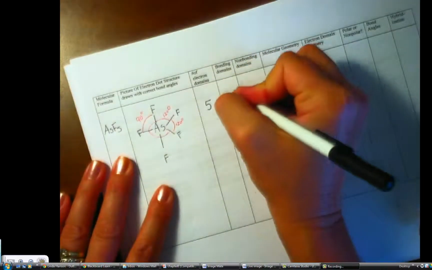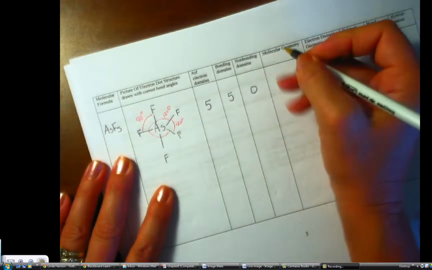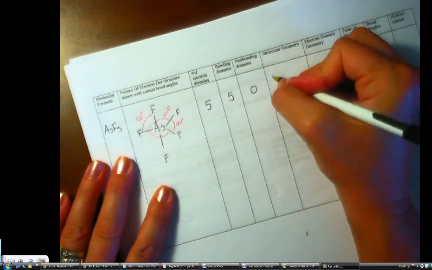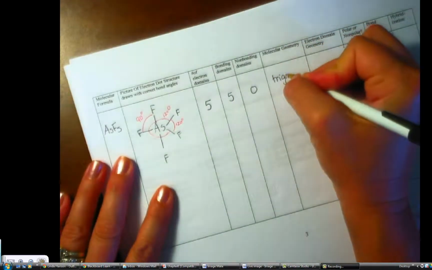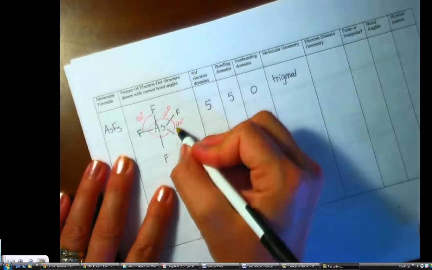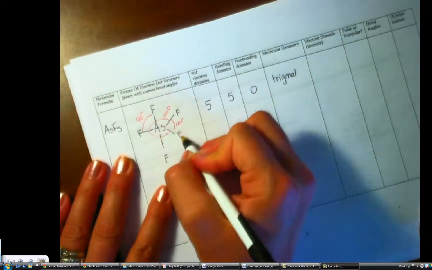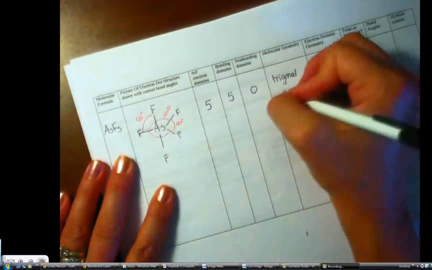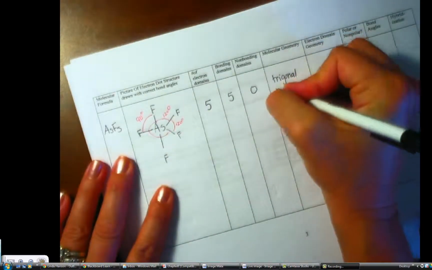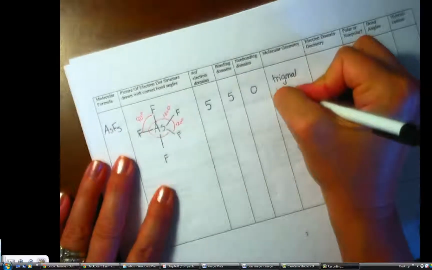Alrighty. We said that there were 5 domains, all 5 bonded, 0 unbonded. The name of this is called trigonal, and that's because this is an equilateral triangle. 1, 2, 3, the face of an equilateral triangle. And then the other word is bipyramid, or bipyramidal.